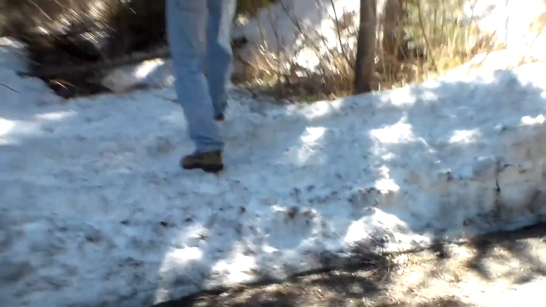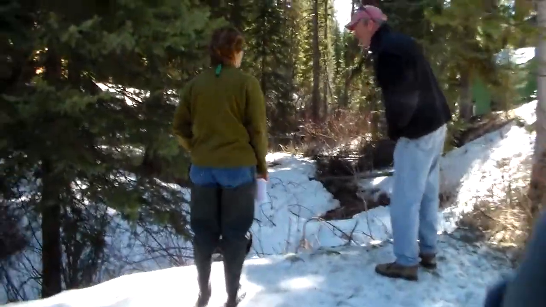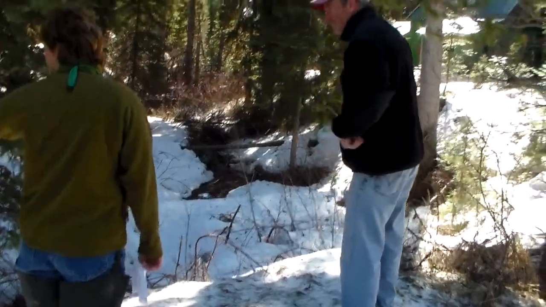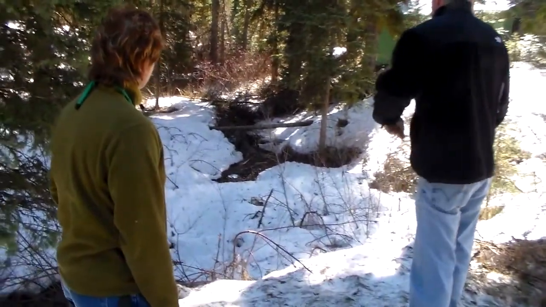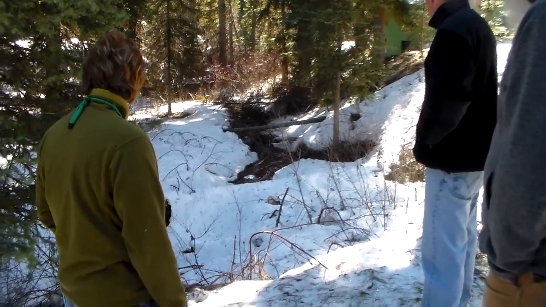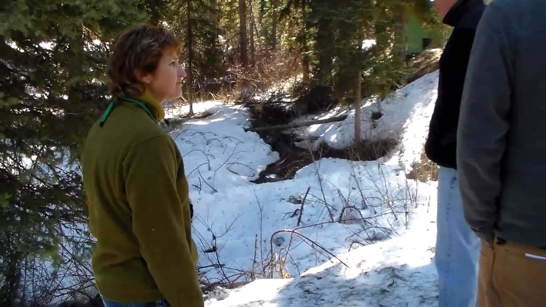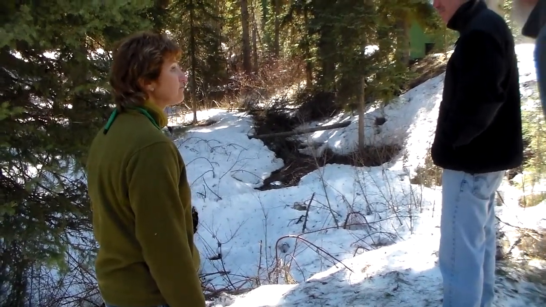Look at the upstream and see if you see any difference. Yeah, it's right there. Does this stream have something running in it all year? Yeah. There's always some water.